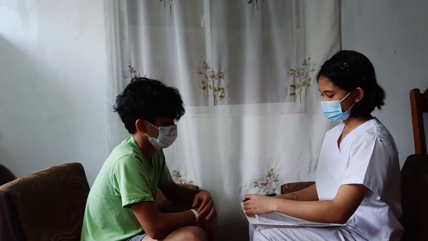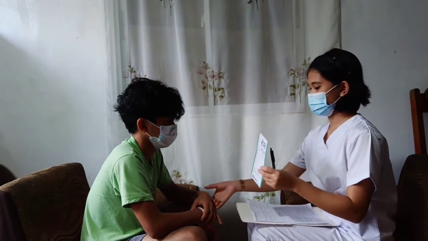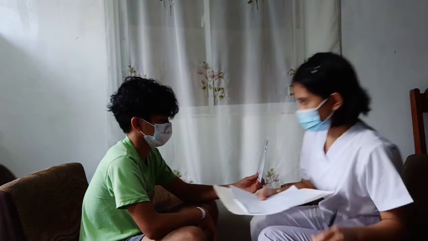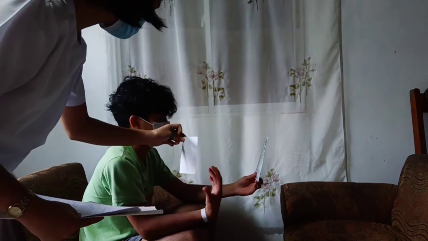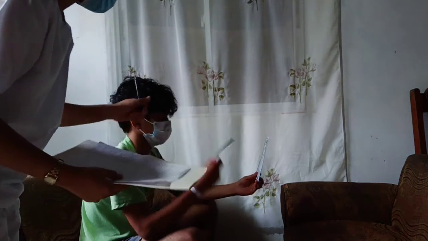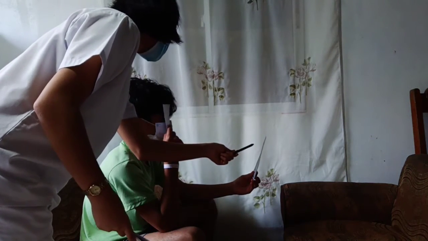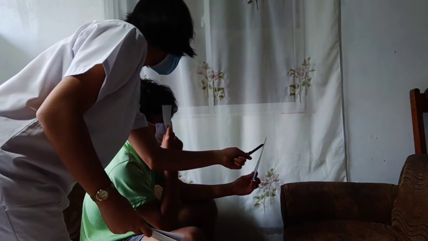Let us first start with the visual acuity, sir. As I have said, I have here the Rosenbaum chart. You have to hold this using your hand and stretch it forward. I'm going to move to your side. You have to hold this index card and cover one of your eyes, while the other is the eye we're going to test. You have to state the number that you see. Now we're testing your right eye. Please state the number.